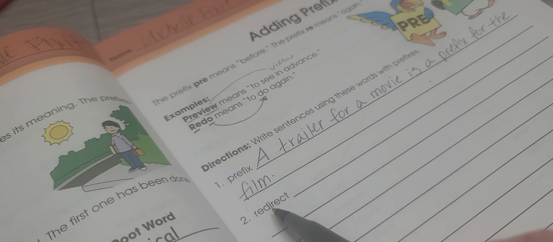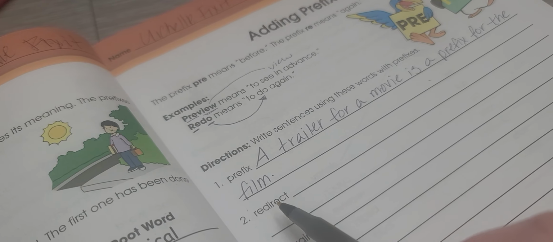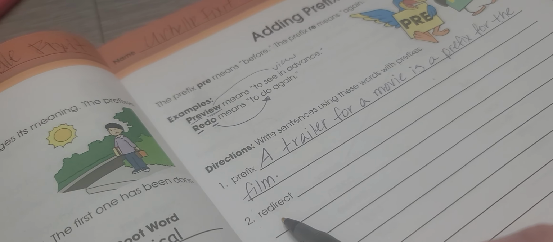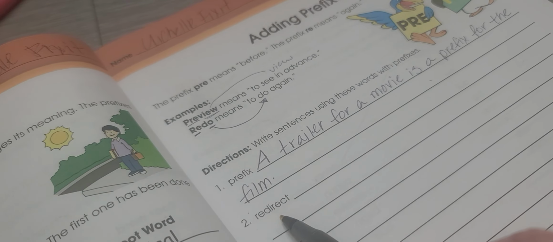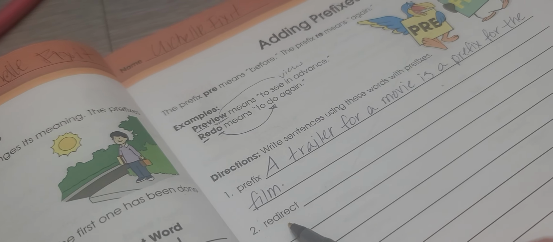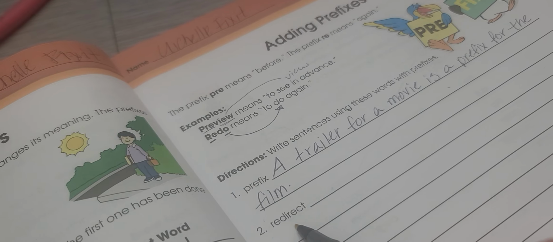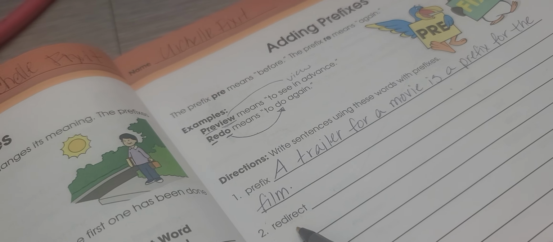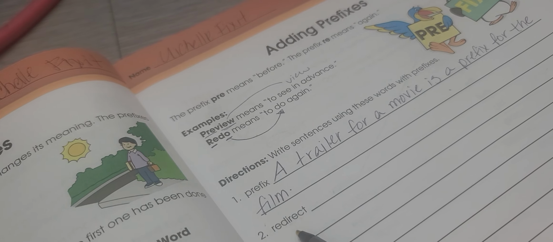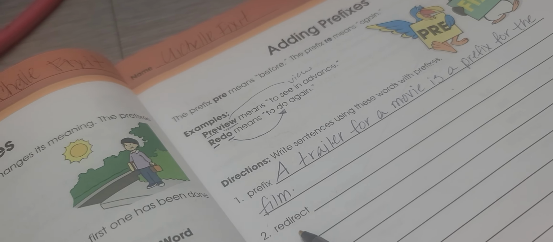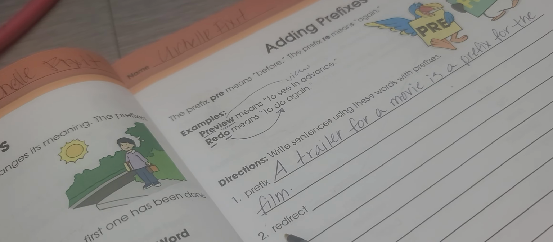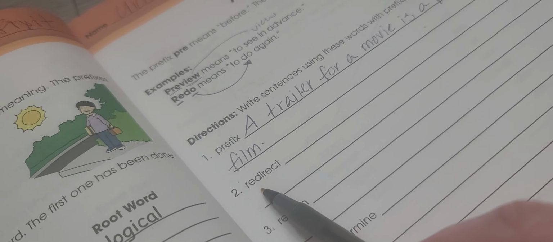So number 2 is using the prefix redirect in a sentence. What kind of sentence would you use for redirect? My sentence is going to be, the teacher said redirect your attention to the board, because we want to direct again to the board.